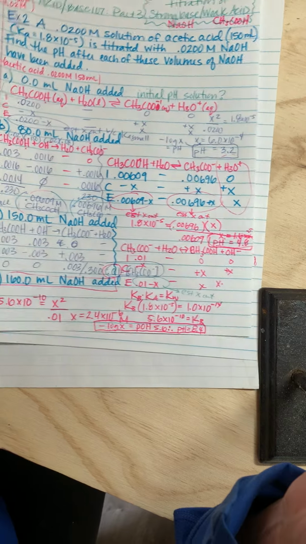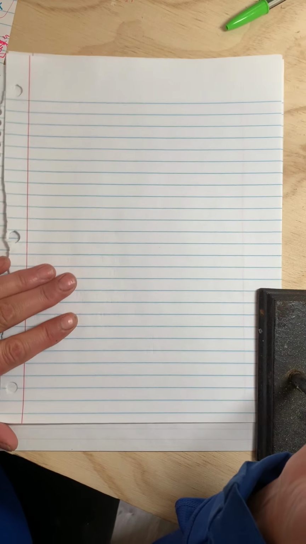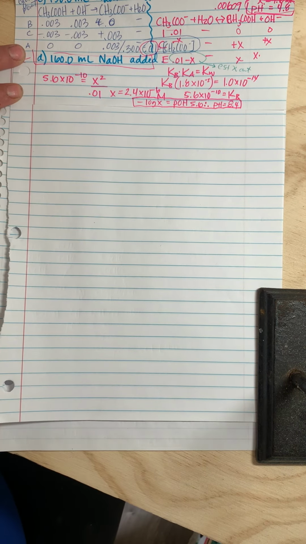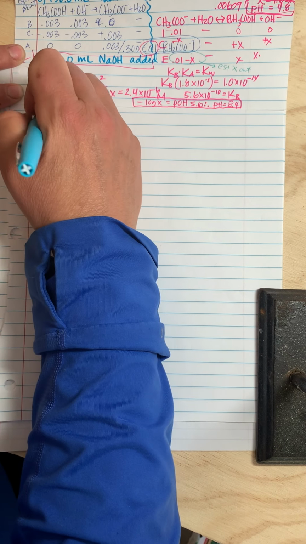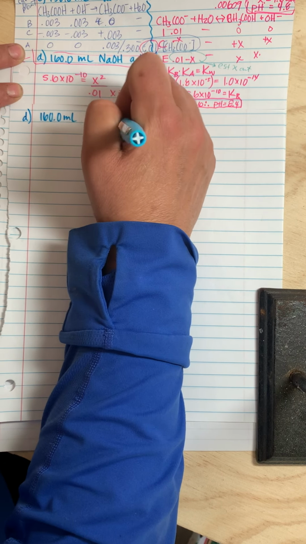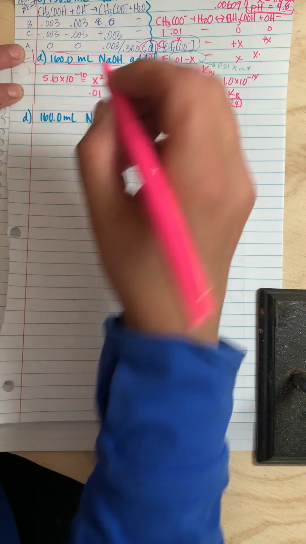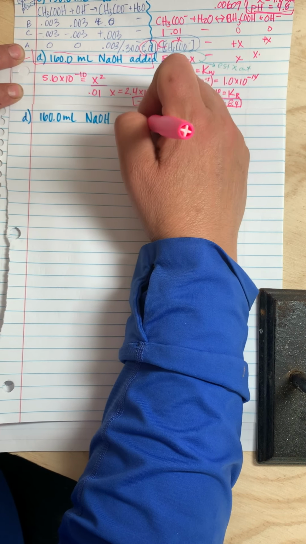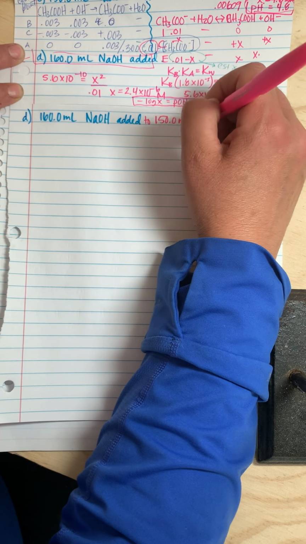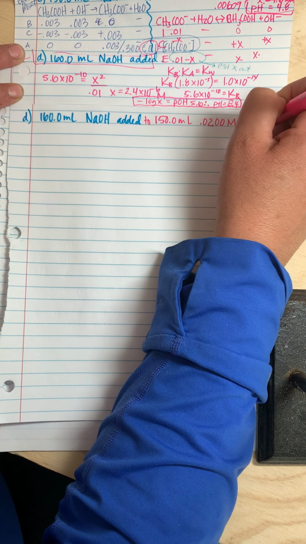Okay, we're going to push through and do part D on our next page here. So you can see in part D, we had 160 milliliters of sodium hydroxide added. And just for the record, we have that added to 150 milliliters of 0.0200 molar acetic acid.